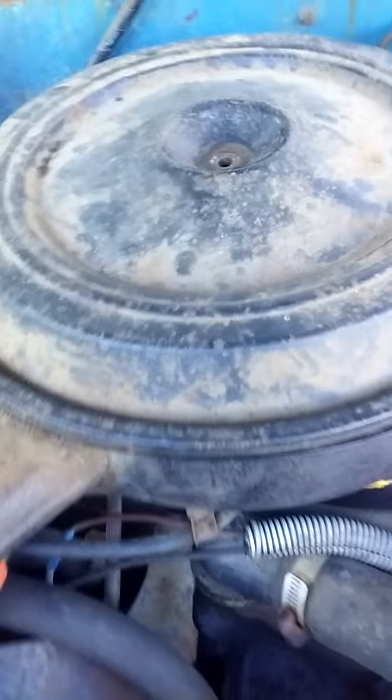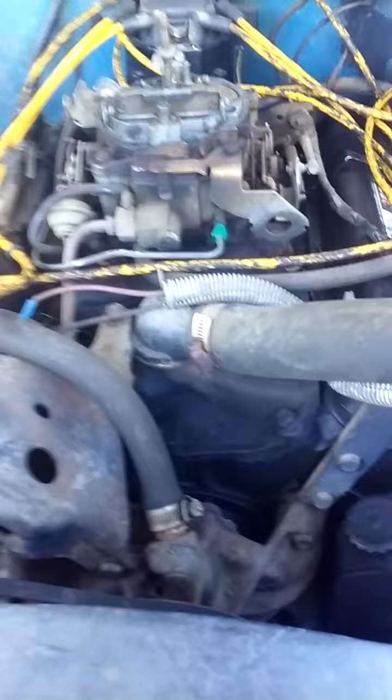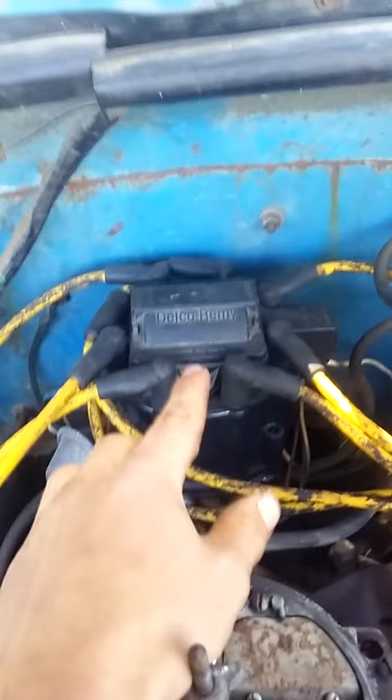So here, you have the air filter, which sits on top of the carburetor, and that is what pushes the fuel, which is gasoline, into the engine to make it ignite. And back there is the distributor. That one is the HEI, and this is what comes stock.